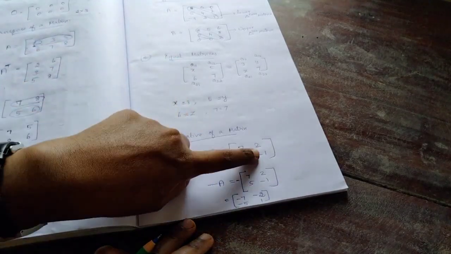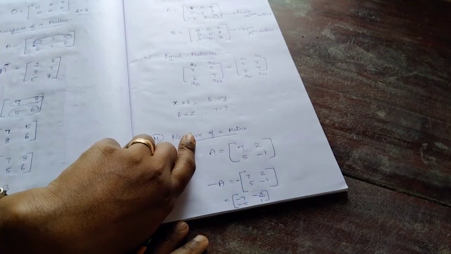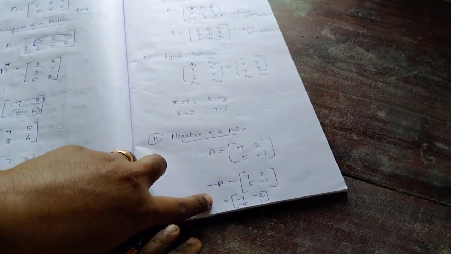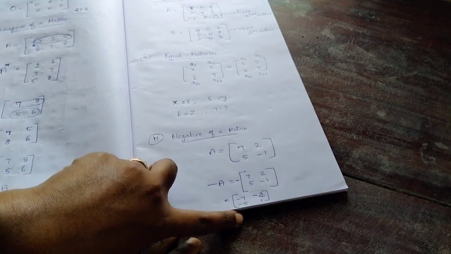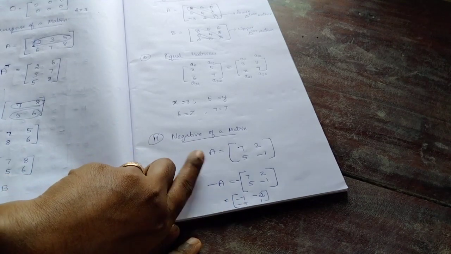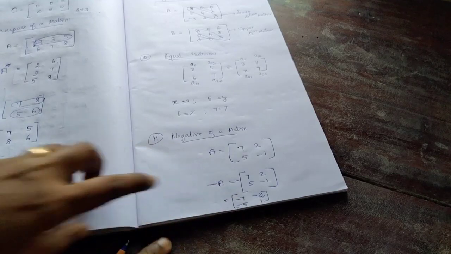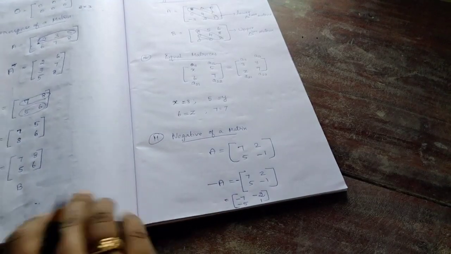So A is equal to 7, 2, 5, minus 1. Negative of a matrix means minus A. So minus 7, minus 2, minus 5 and 1, and this is the final answer. So this is negative of a matrix. Got it, students? These are all the types. Shall we revise one more time?